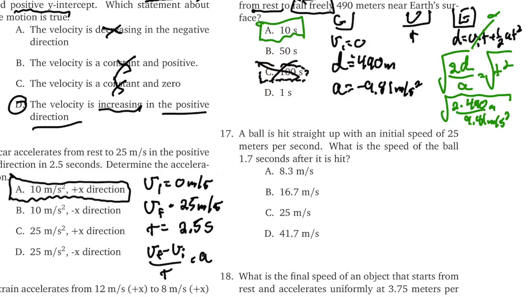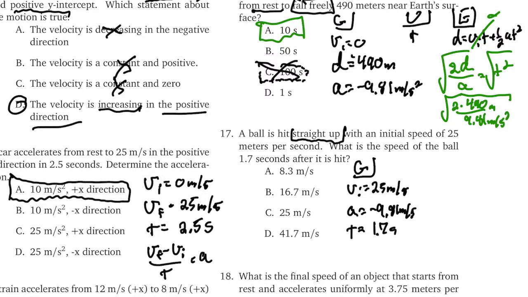All right, 17 is a question that threw off a lot of people. So let's go through it. For our given, VI equals 25 meters per second. And we see we're moving vertically. So that's your clue when you see fall freely, thrown straight up, that A equals negative 9.81 meters per second squared, and that T equals 1.7 seconds.